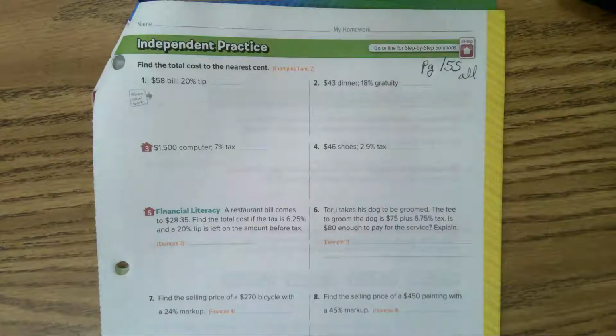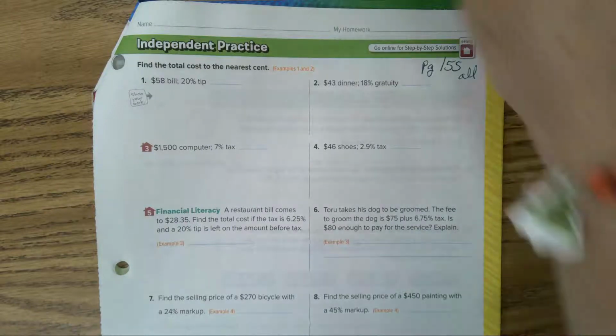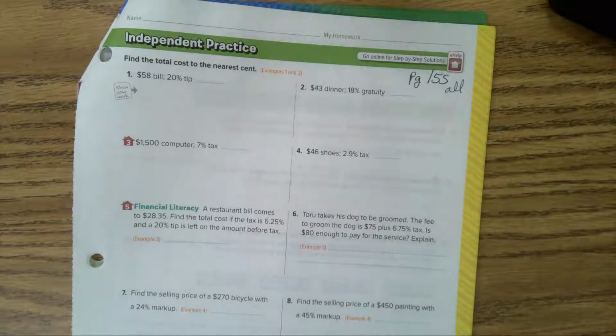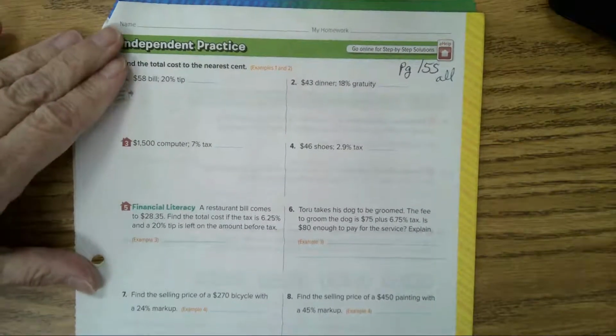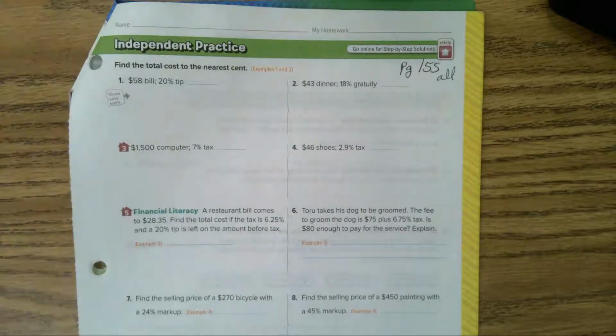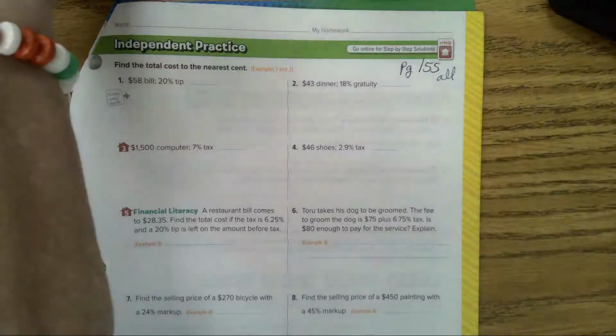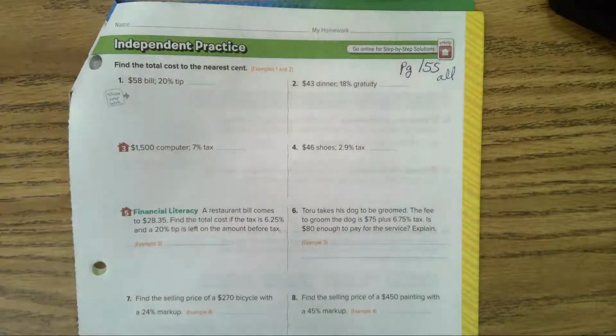All right, so we are now going to go over the answers to yesterday's homework. It was Chapter 2, Lesson 6, and we're on page 155. Find the total cost to the nearest cent. The answer to question number 1, you take $58 times 0.2. That will tell you how much your tip is.